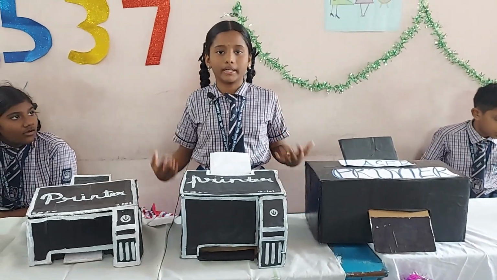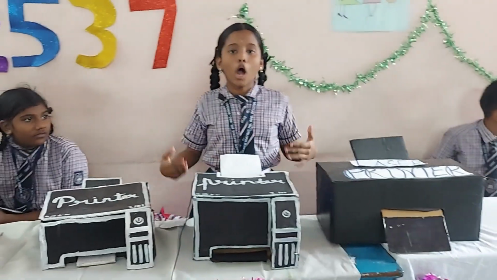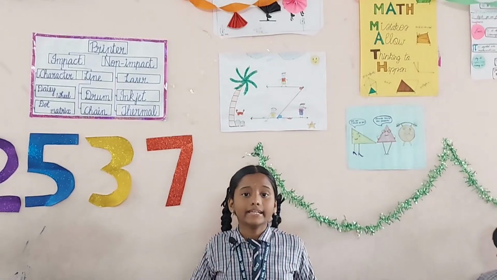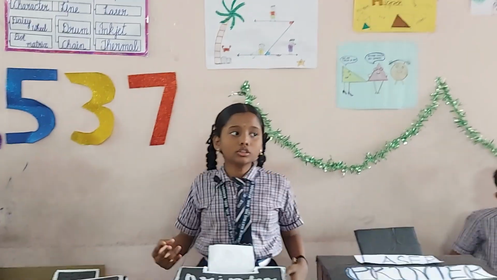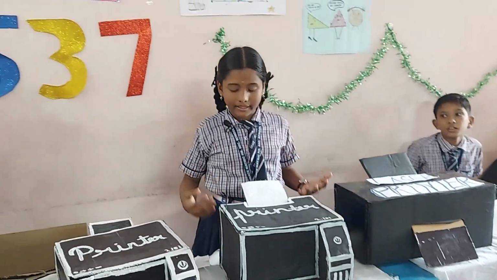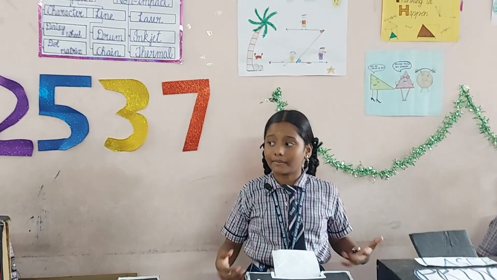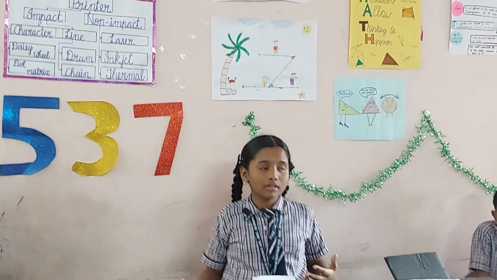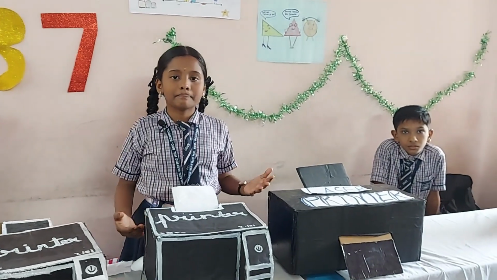Here is the model of printer. A printer is a hardware output device that is used to generate hard copy and print any kind of document. There are two types of printer, namely impact printer and non-impact printer. Impact printer: in this printer, the ribbon and head come in direct contact with paper. Some examples are dot matrix and line printer.